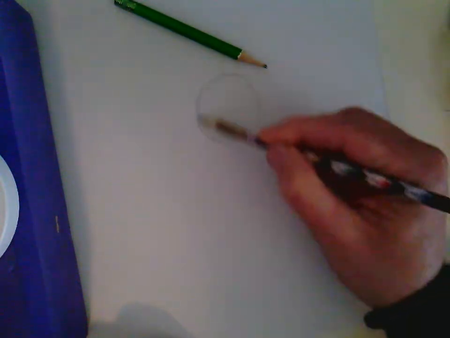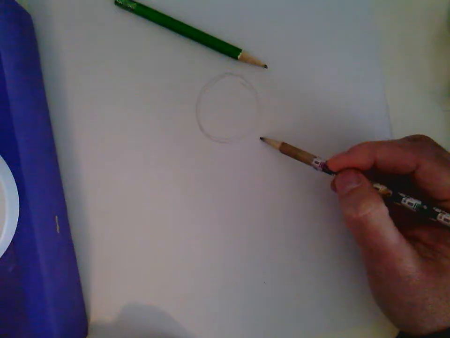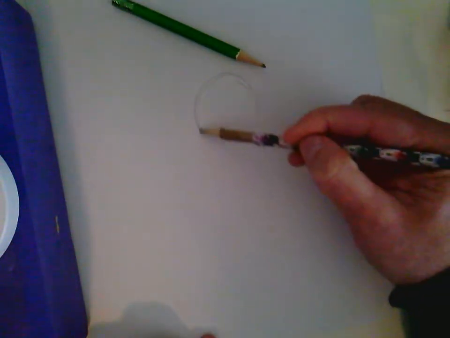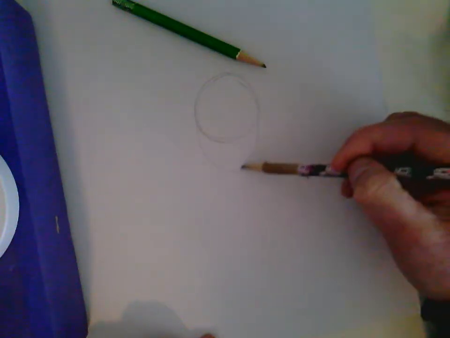Now, the first thing I'm going to have you do is lightly sketch a circle. That's your first basic shape. And then I'm going to have you sketch just a U shape underneath it.